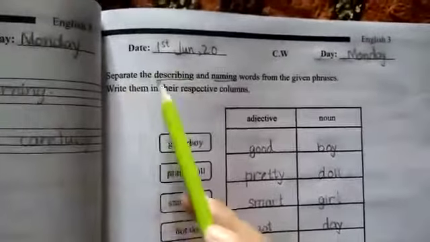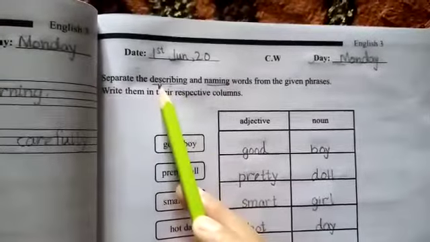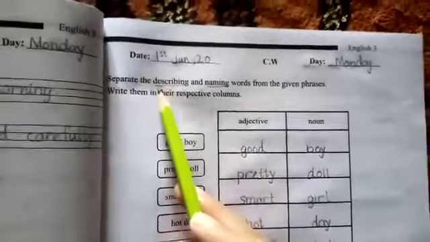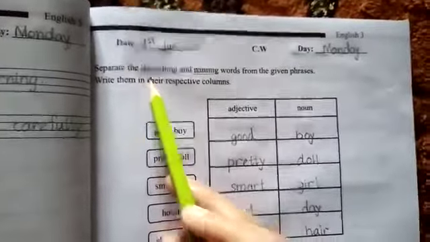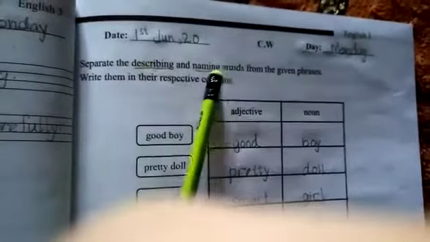Move on to page number 29. Mention the date and day there. Separate the describing words, so you have to separate the adjectives and nouns. Good boy.